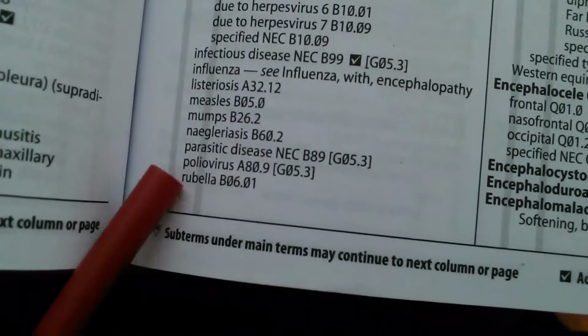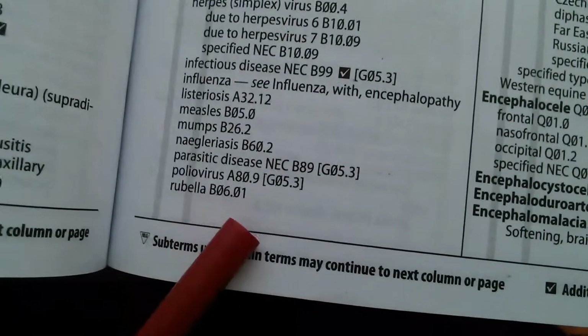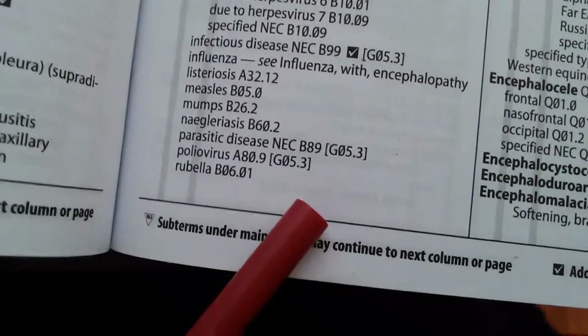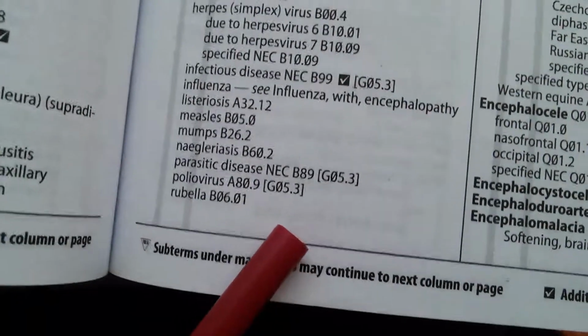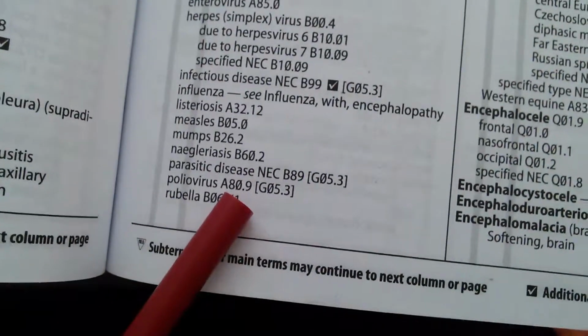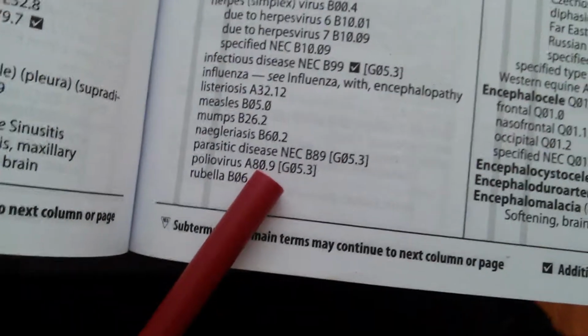We have A80.9 and G05.3, which is a dual code. And since the first one is the A, that means that's the virus. And the second one is the G, that's the infection, right? So we go to our table here.